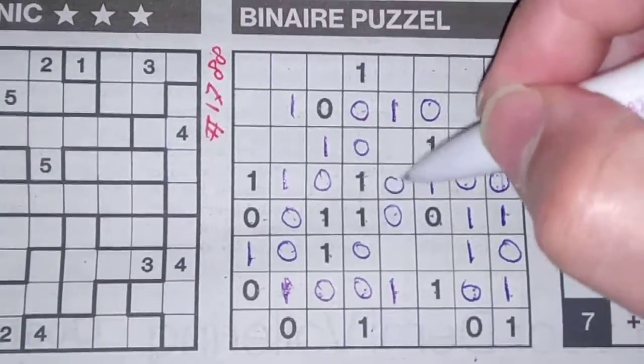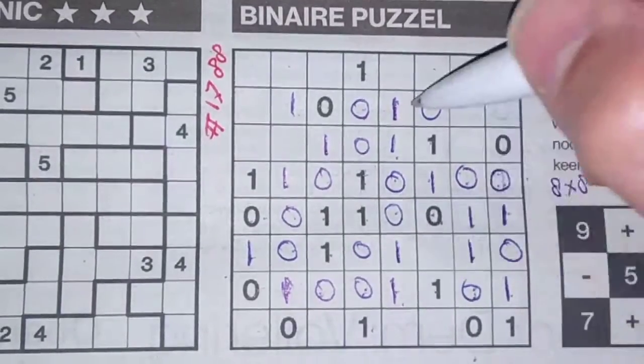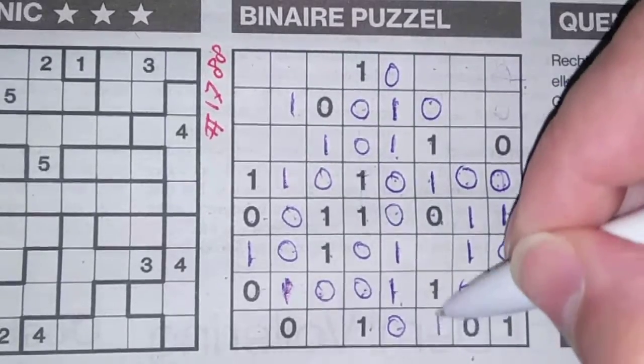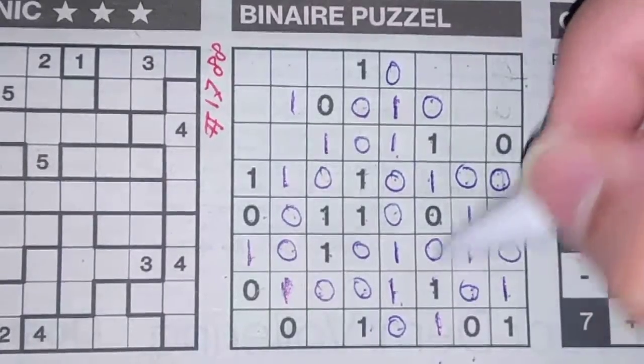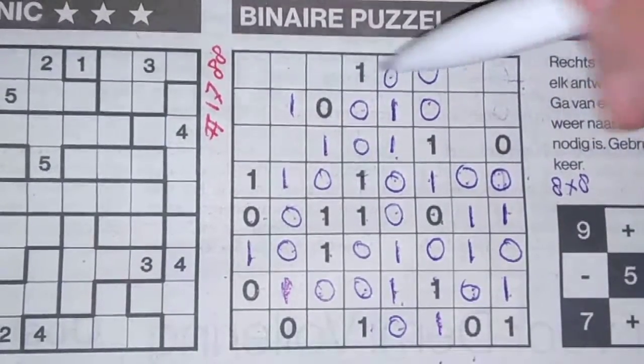Between 2 ones comes a 0. Double 0 here, 1 there, 1. 4 ones we have, so the rest are zeros. Between 2 zeros comes a 1. Double 1 here, no, there, no. 4 ones, so the rest are zeros. Double 0 here, 1 there, 1.